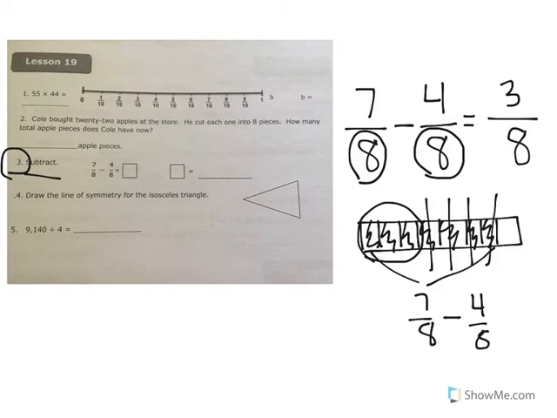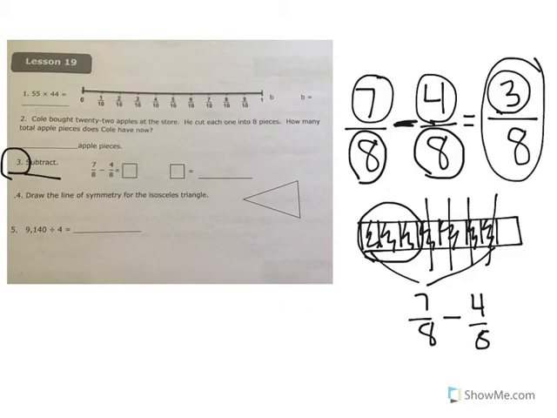And as you can see, when our denominators are the same, we can just subtract or add straight across. So 7 minus 4 is going to be 3. So our answer is 3/8.